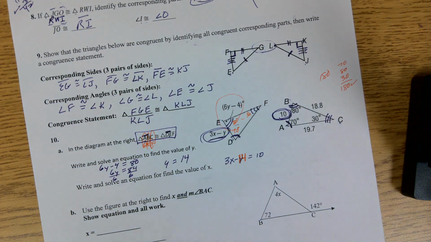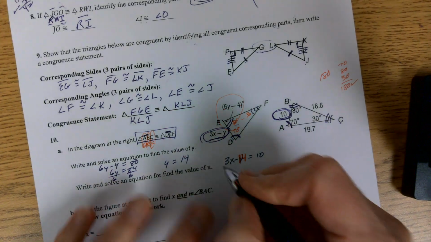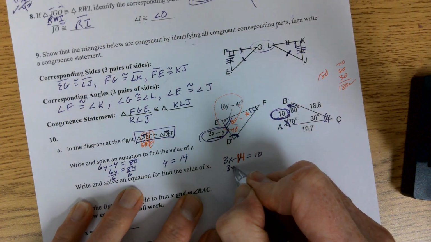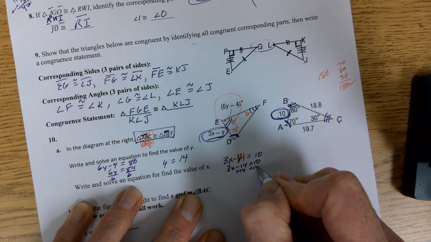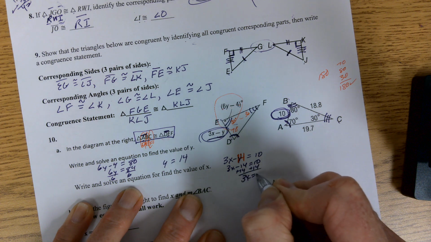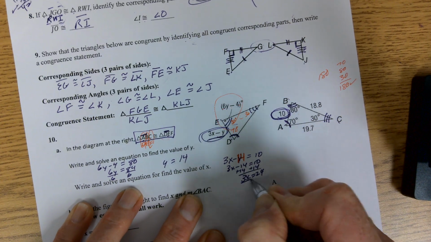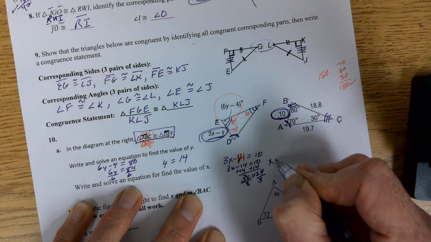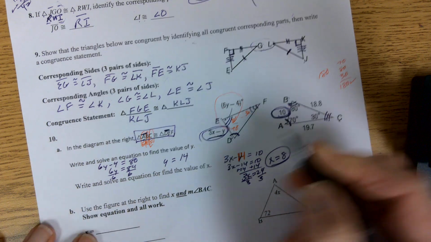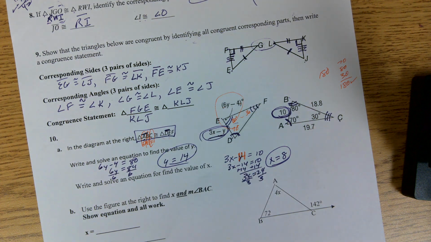Okay? So my equation says, I know that's messy, 3x minus 14 equals 10, add 14, 3x equals 24. Inverse of multiply is divide, and I've got x is equal to 8, okay? There we go on that one.